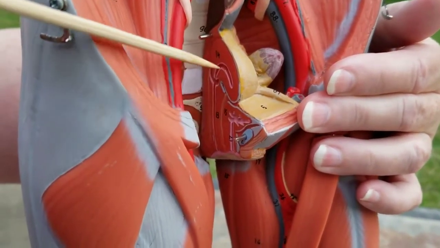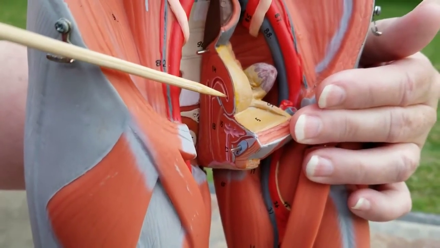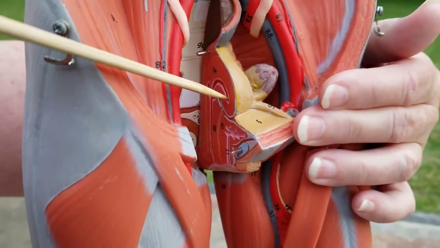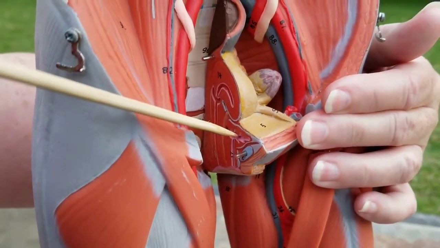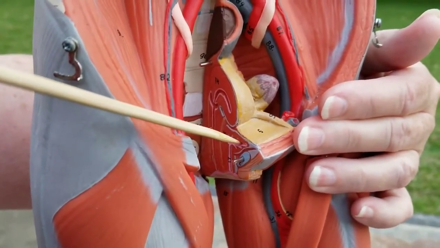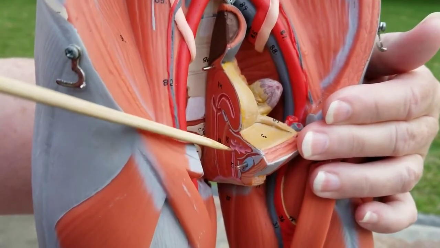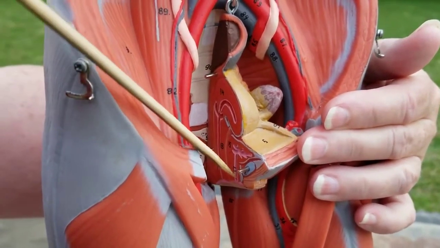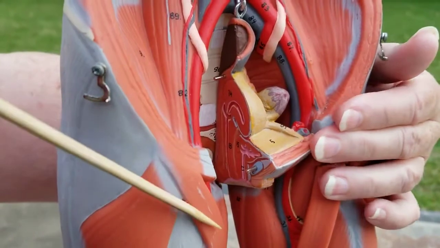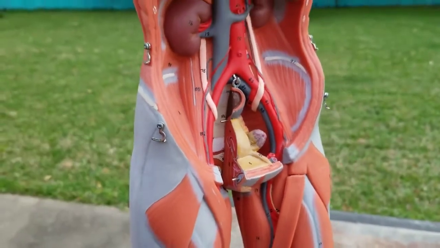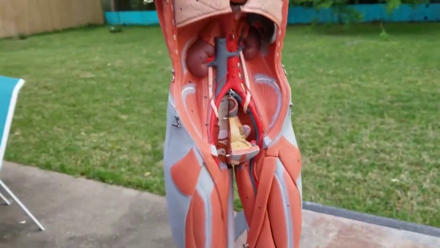Notice above the bladder it would be the uterus, so that's why when women are pregnant, it's often pressing down on their bladder. So the bladder can stretch to hold a higher volume of urine, and then it is released through the urethra and released from the body. So that is the general anatomy of the urinary system.